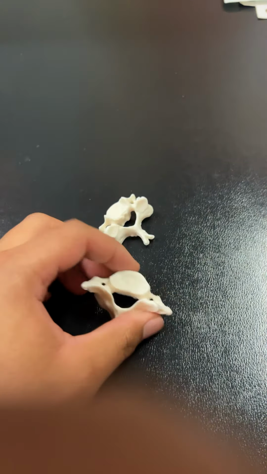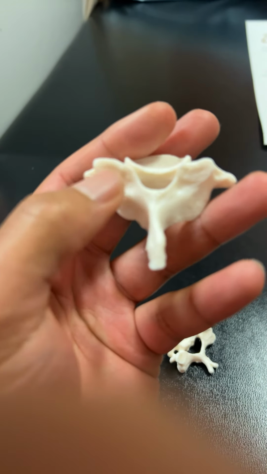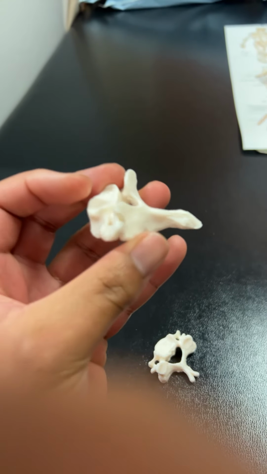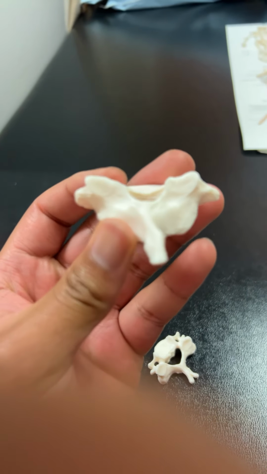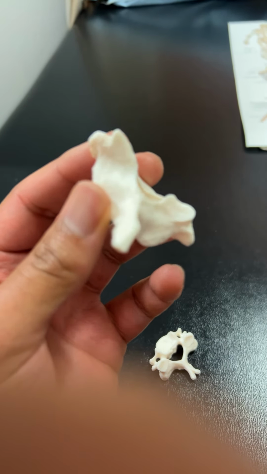And next, we have the thoracic vertebrae here. Then again, looking at these facets here, this will place this vertebrae in the frontal plane. And so that frontal plane, it'll allow for side bending.